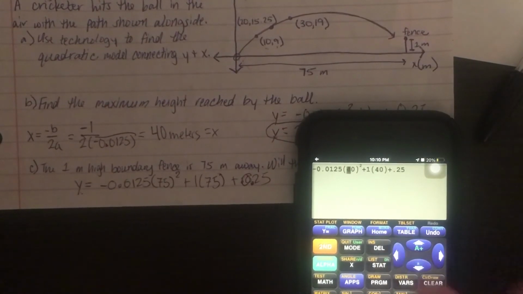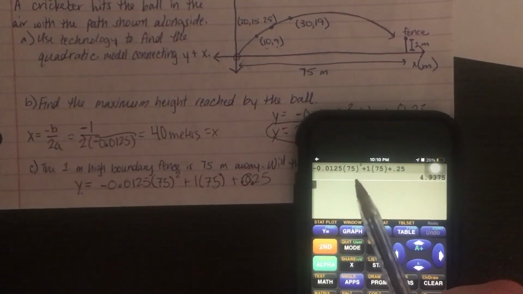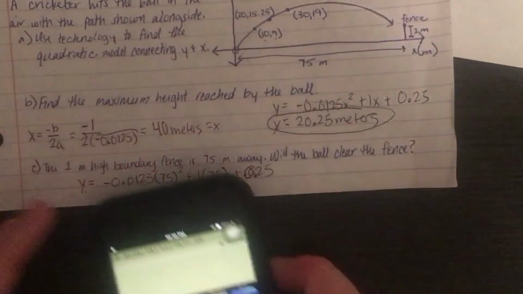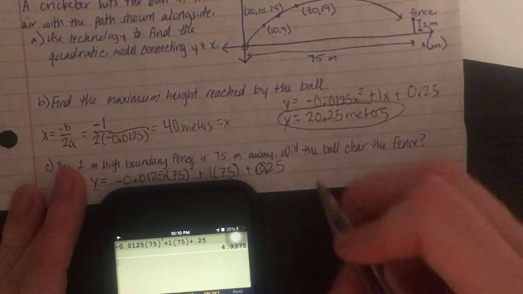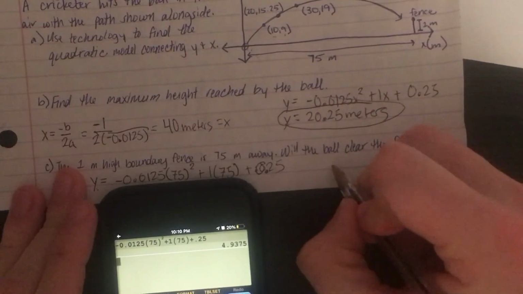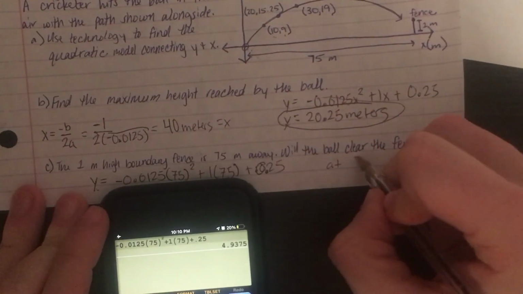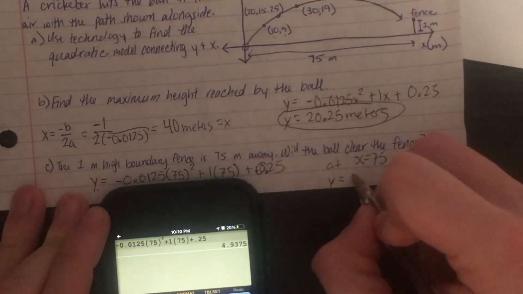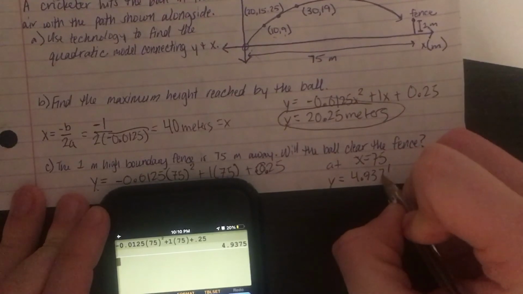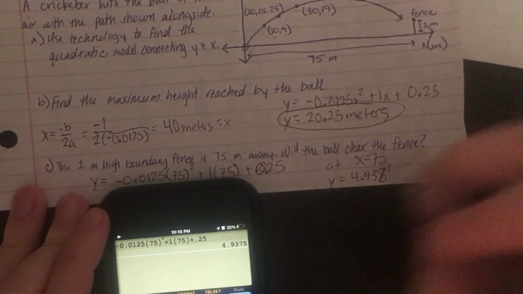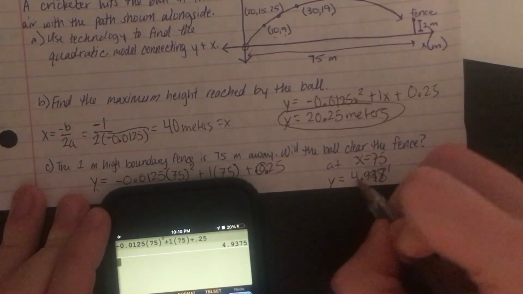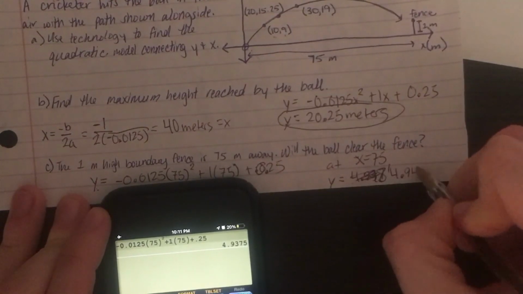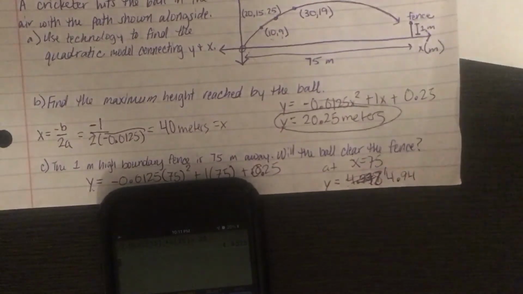And so I'm just going to substitute 75 in. So you can see right there, when we substitute in 75 into this equation, we do get the height. So at x equals 75, y is 4.938. I should have called it 4.94. Goodness sakes, Mr. Price, 4.94. And so it is going to clear that fence.